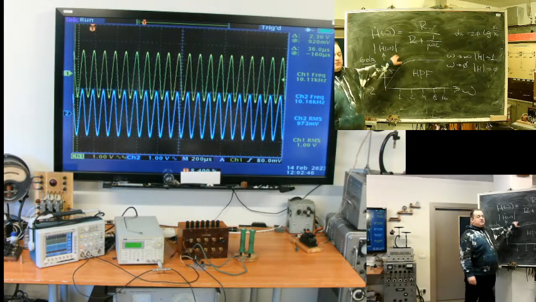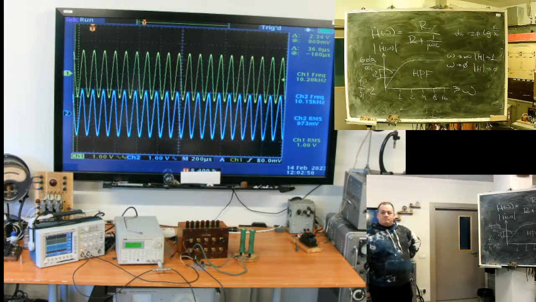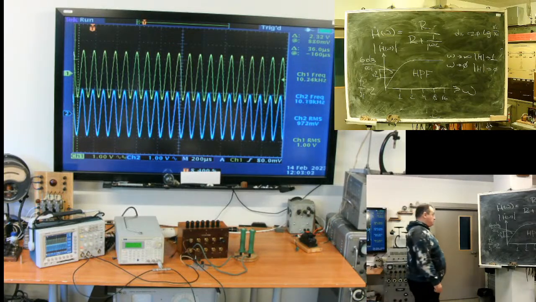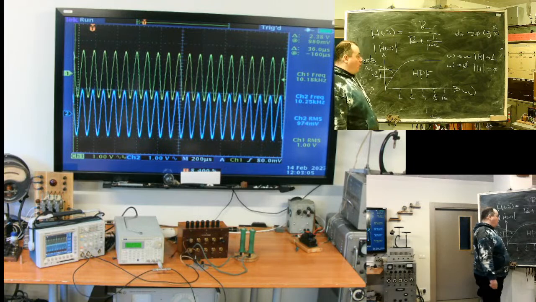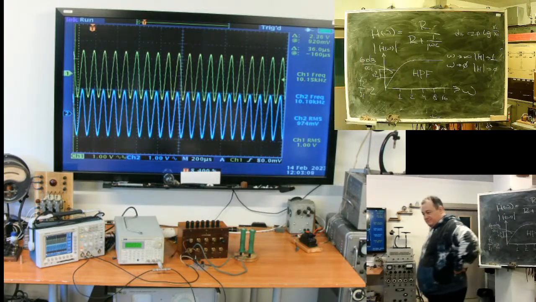And what's the name of this chart? Amplitude frequency chart, or it has a name, Bode plot, Bode diagram. Bode, it's a name, it's a person.